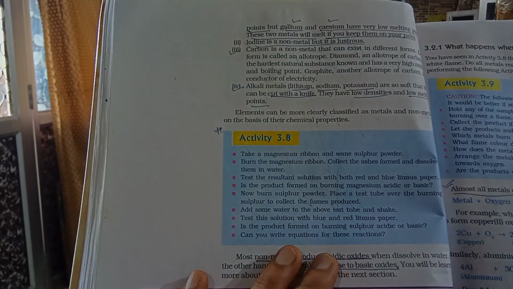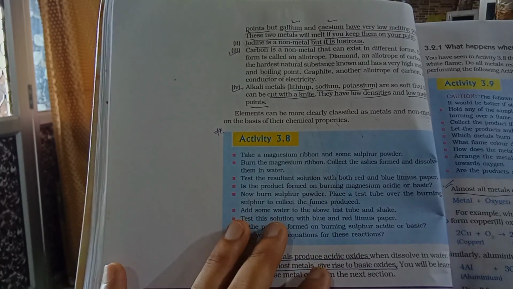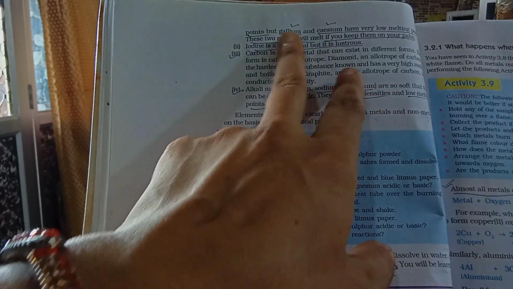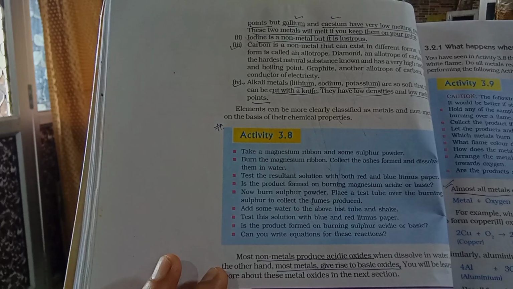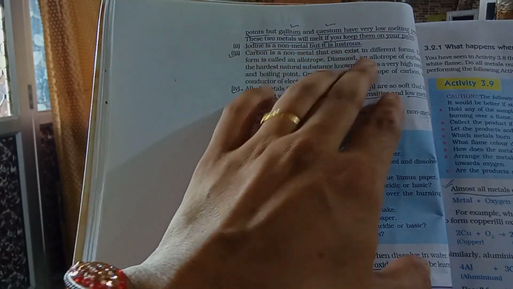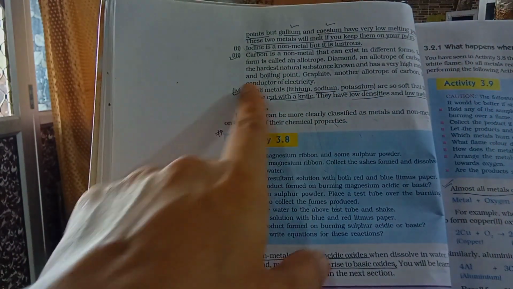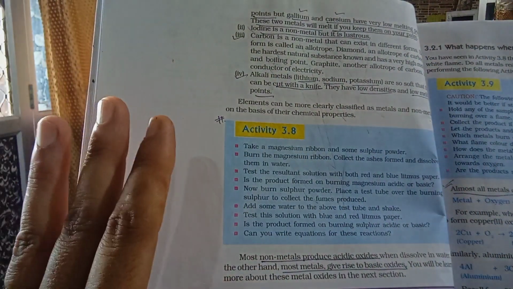Metals have a high melting point, but mercury is liquid at room temperature, and gallium and cesium are metals with such a low melting point that whenever I put them on my palm, on my hand, they melt. Why do these metals melt?